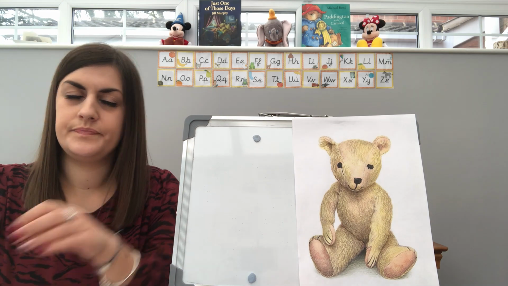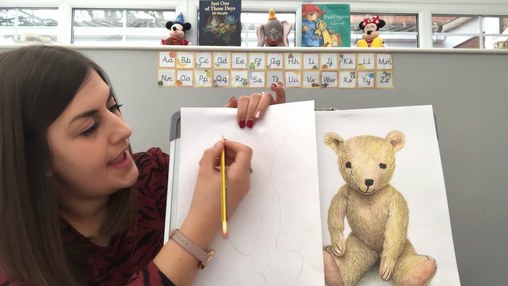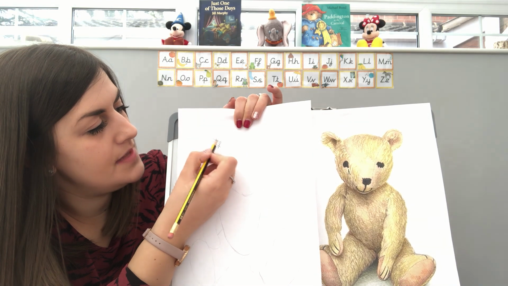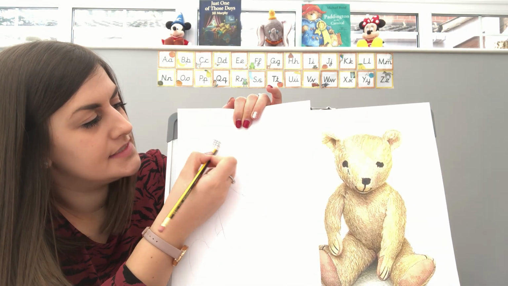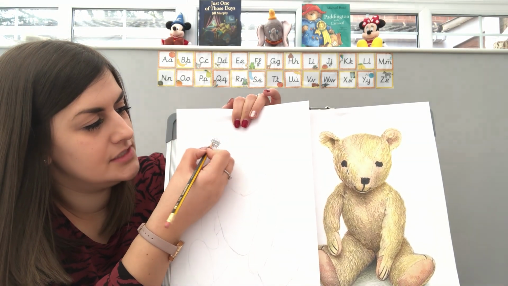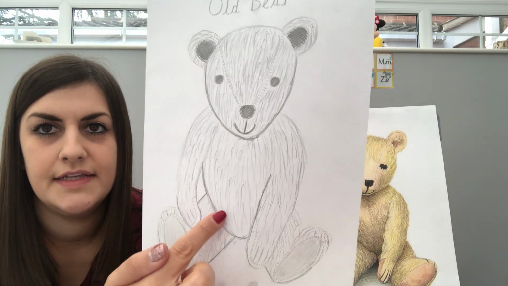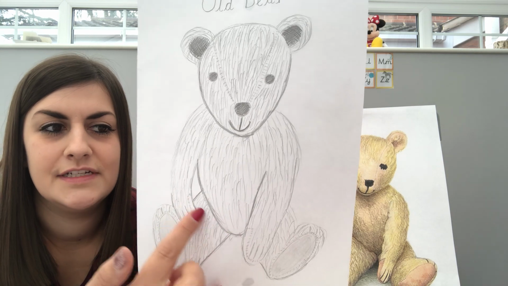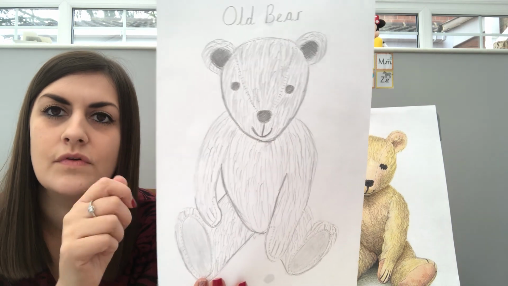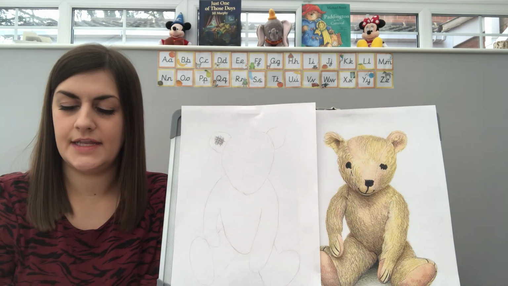So if I show you on here, hopefully you can see. So that's when we create different lines and we cross them, we cross through them, and then we keep doing that, and that creates dark patches on our work. So that's how we create the different light and dark patches. So like on my Old Bear, I have created different lines to show where there might be different dark parts on his body and in his ears and nose and eyes. So I've cross-hatched those to help me do that. There's my Old Bear that I've sketched.